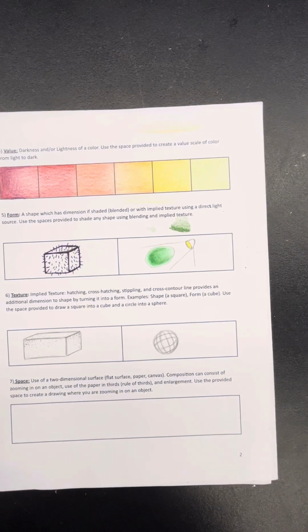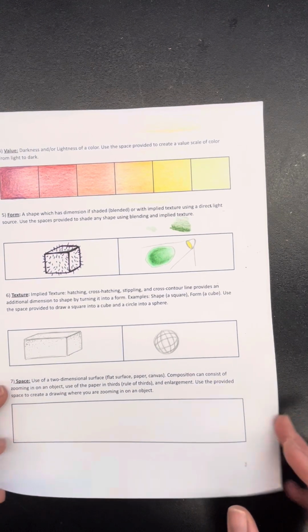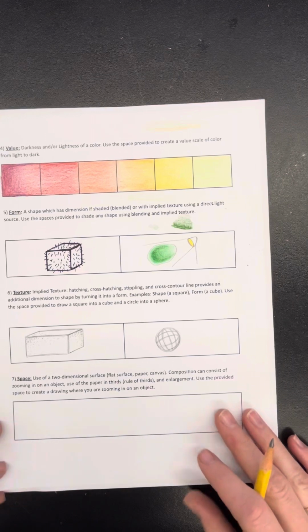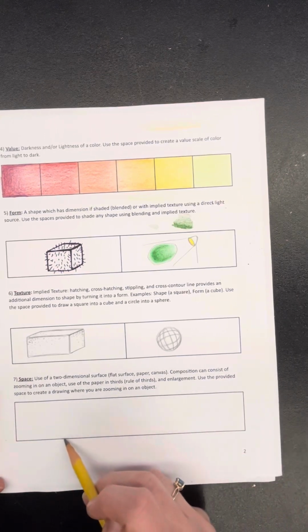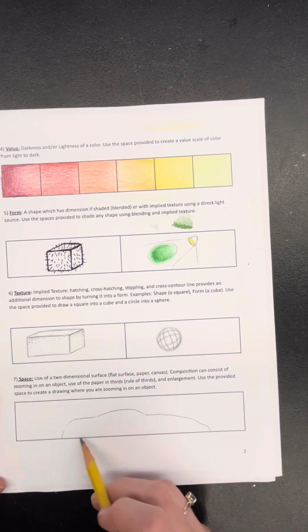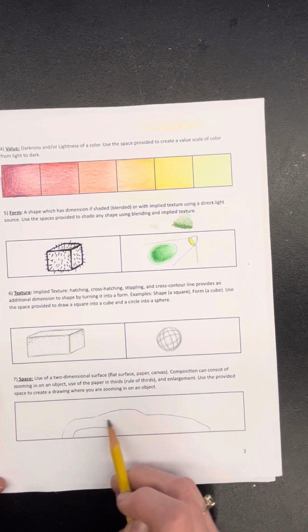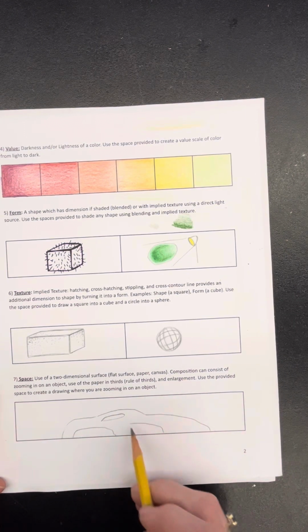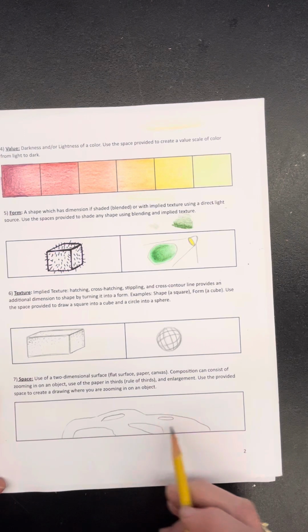And then number 7, use a two-dimensional surface. Composition can consist of zooming in on an object using the paper in rule of thirds. In enlargement, use the provided space to create a drawing where you're zooming in on an object. Okay, so basically, let's just pretend we're Georgia O'Keeffe today, and I'm going to draw part of a flower. Maybe there's seeds in the flower. This is what she would do a lot of.